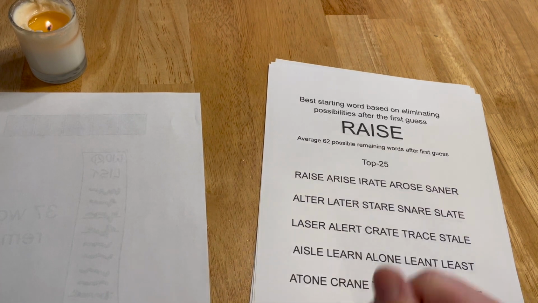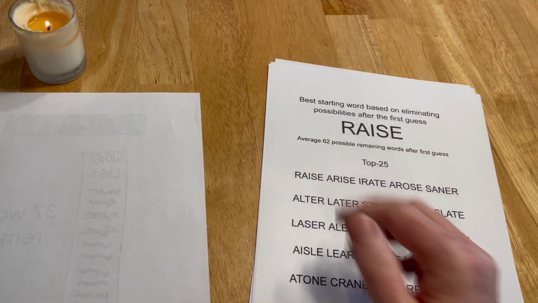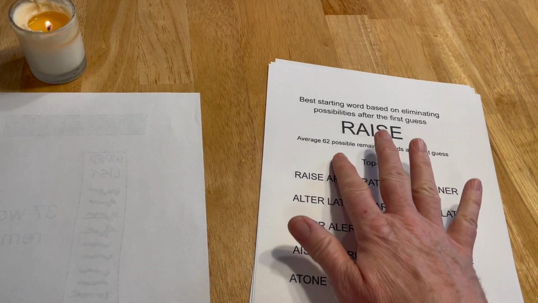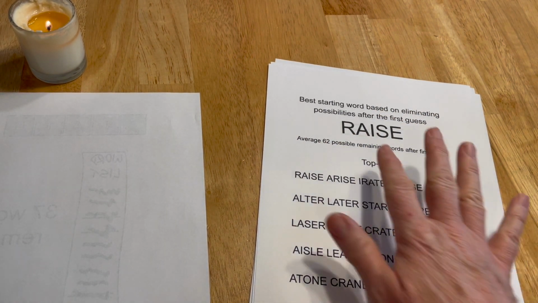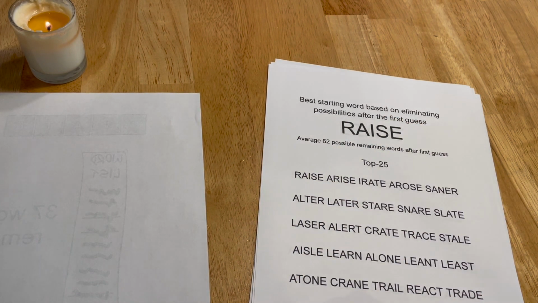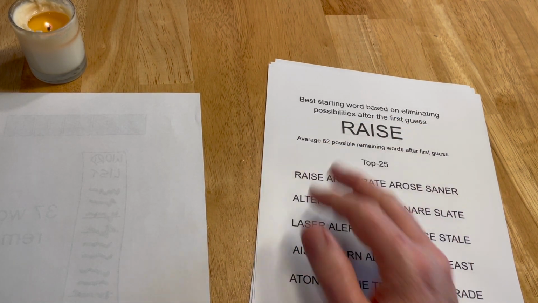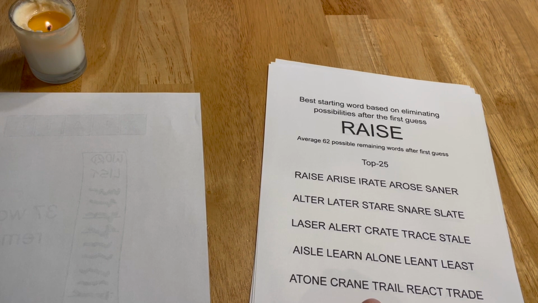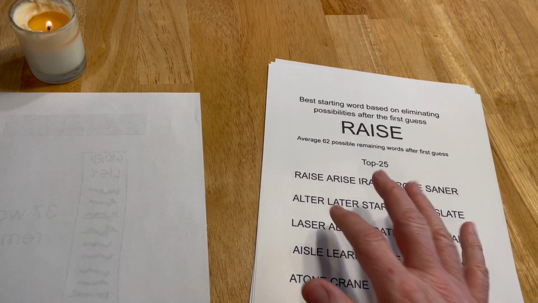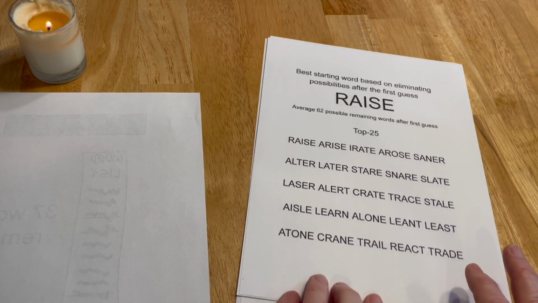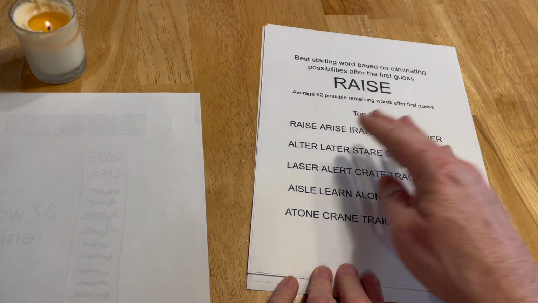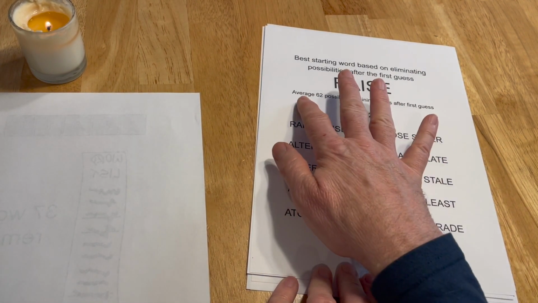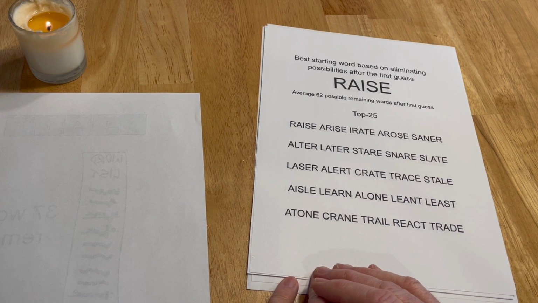And when ranked by that metric, so the average number of possible words left after the first guess for all Wordle puzzles, the top ranked word is raise, with 62 possible words remaining after that first guess. And here's the full top 25 words for all of the guesses after ranking them by the average possible remaining words.